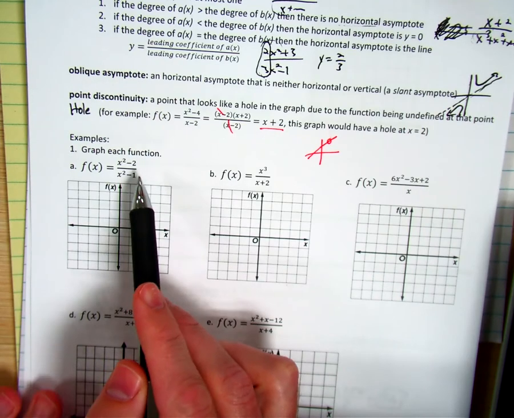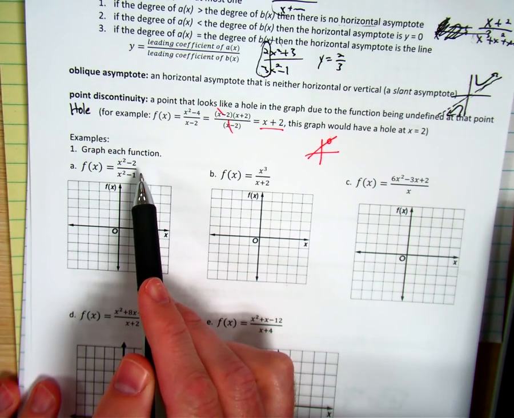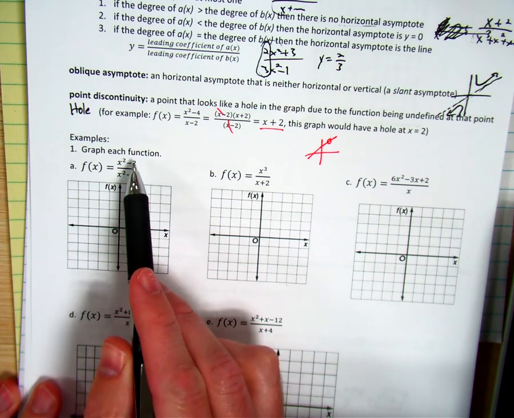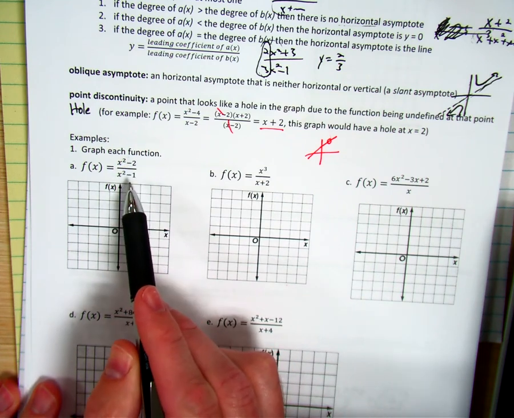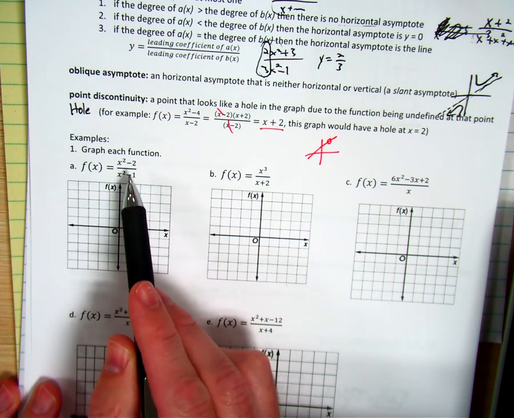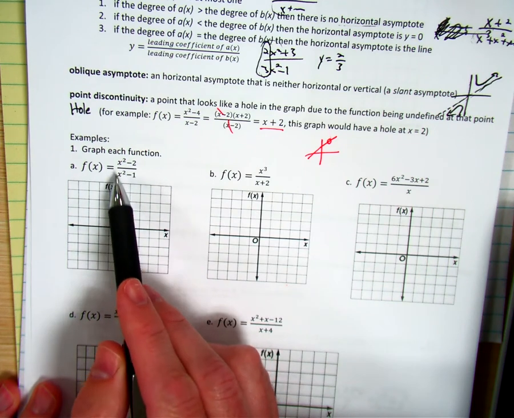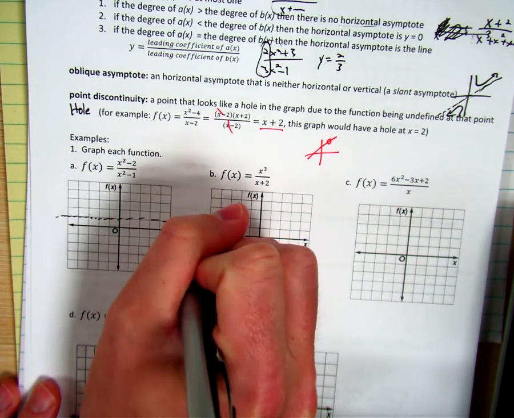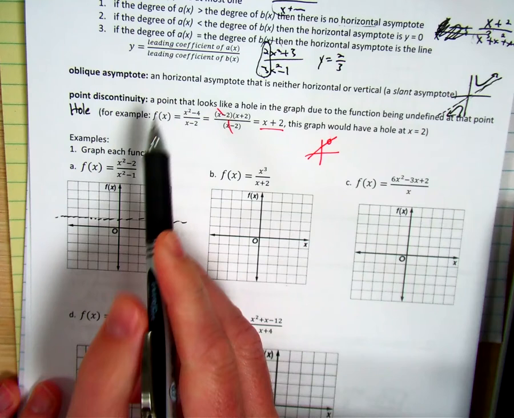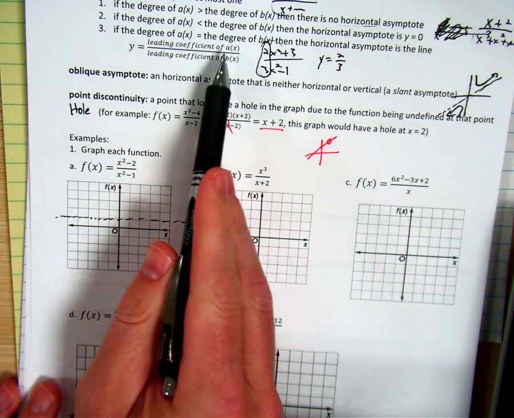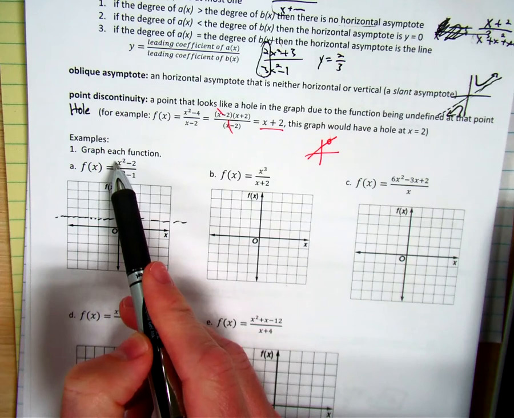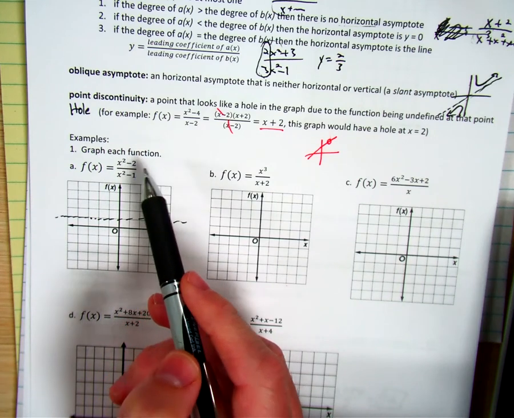x squared minus 2 over x squared minus 1. Okay, so first thing I'm noticing is x squared, that's a tie. So we're going to have a horizontal asymptote at 1 over 1. Our horizontal asymptote is going to be at 1, because our degrees tied, like number 3 here. So we compared the leading coefficients. My leading coefficients are 1s, so 1 over 1 is going to be 1.